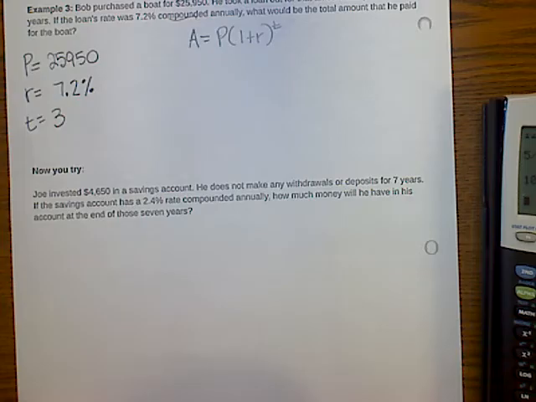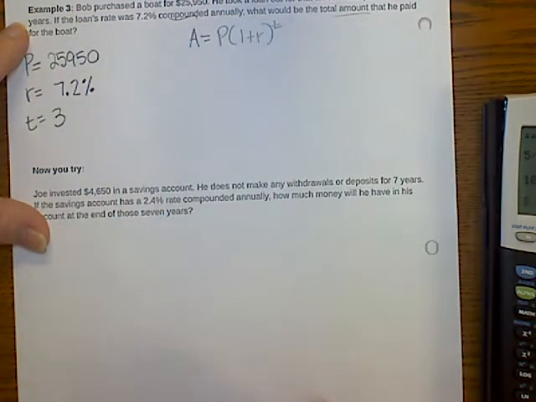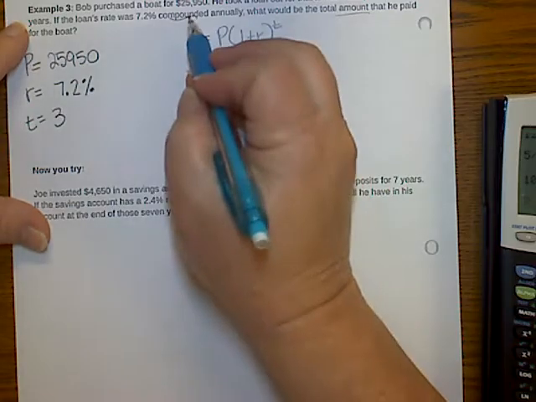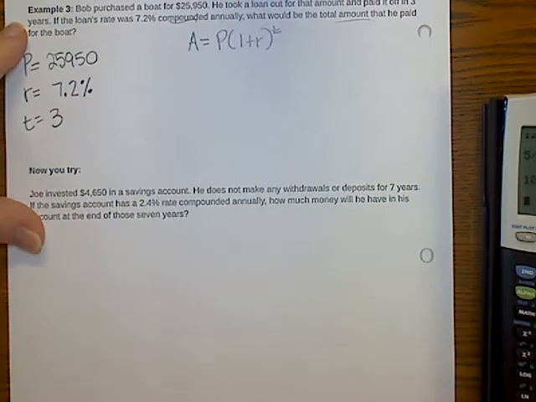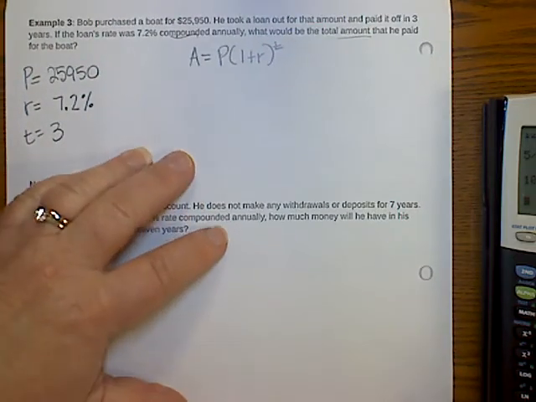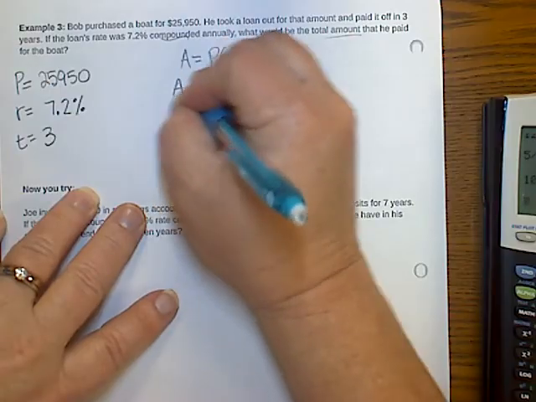That would be the total amount that he paid for the boat. So we want to know what would be the total amount. So that is compounded. Oh, he's paying compounded interest on top of it to buy a boat. What an idiot. All right. Anyways, let's put our parts in. I've said enough.